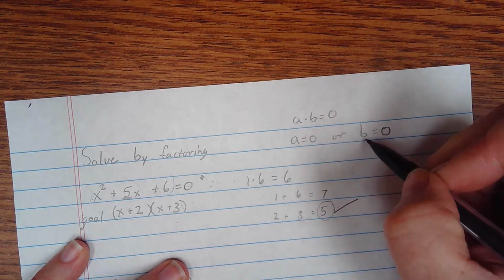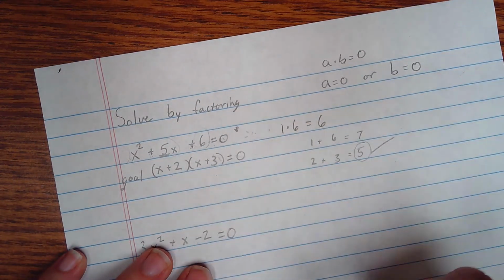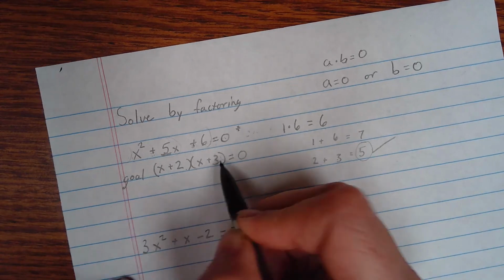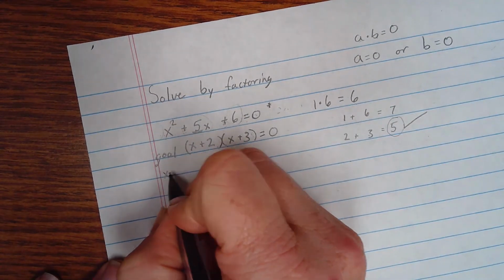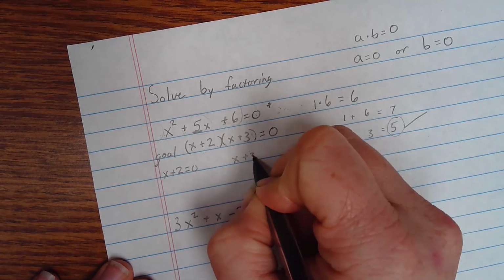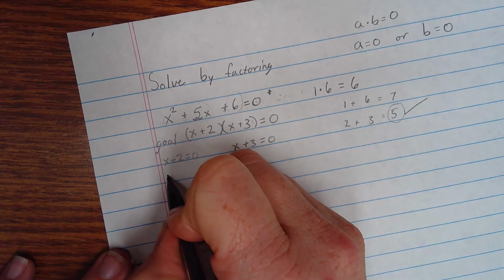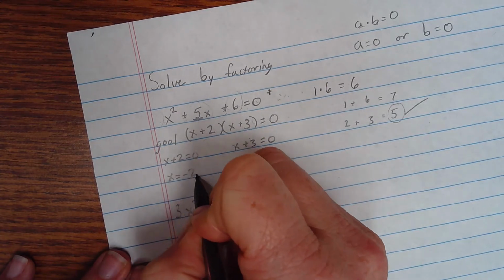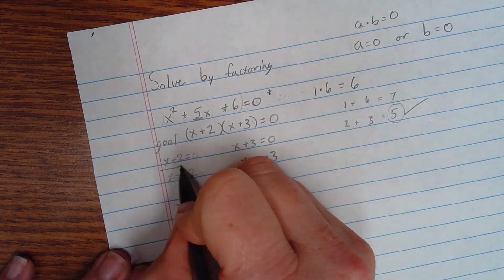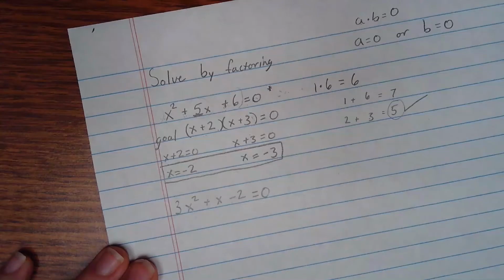So, using the zero product property and knowing that this will equal 0, I can now set this to 0 and this to 0. So, x plus 2 equals 0, x plus 3 equals 0. Then I get x equals -2, x equals -3. Those are my solutions. I just solved this.